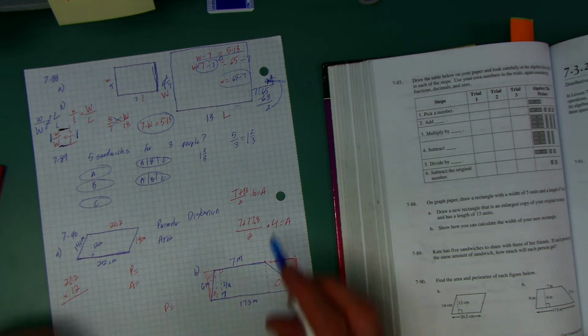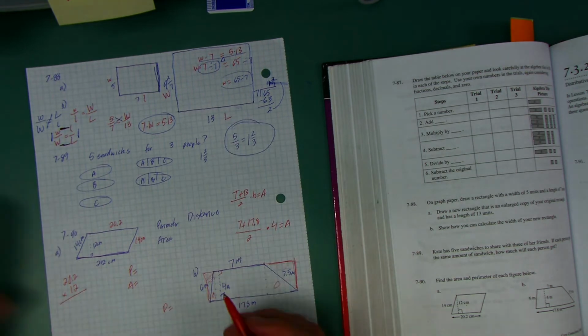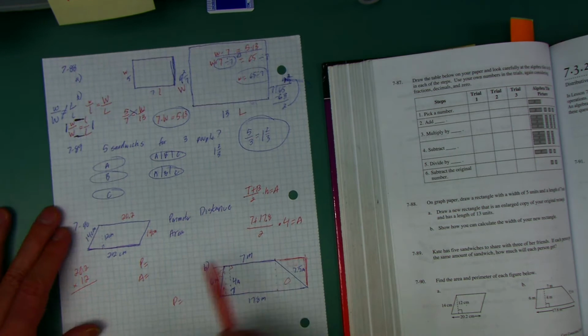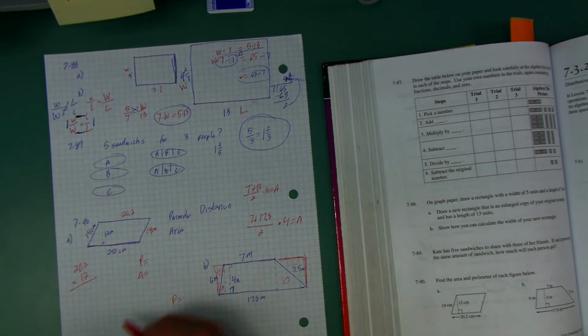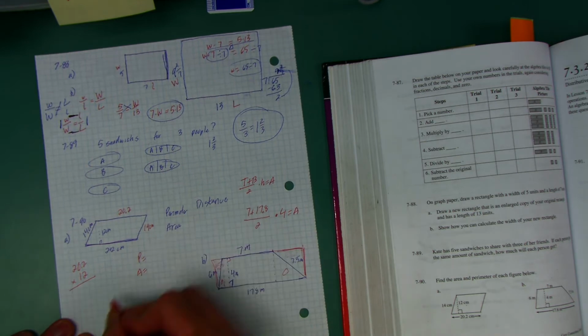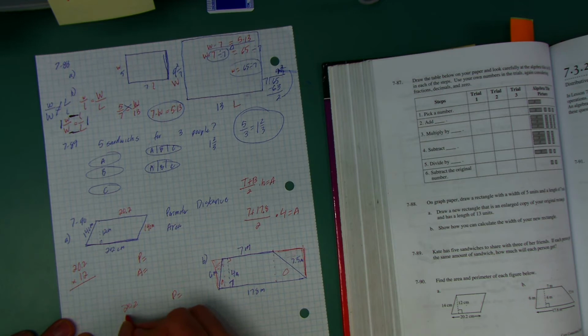Did we already figure that out? The answer to that was the sandwiches, 5 sandwiches, 3 people, and each person gets 1 2/3, right? And we did not figure out the area of this or the perimeter. Remember the perimeter? I said you can go 20.2 plus 14. Line up that decimal.